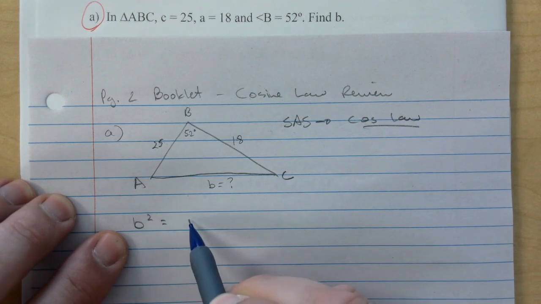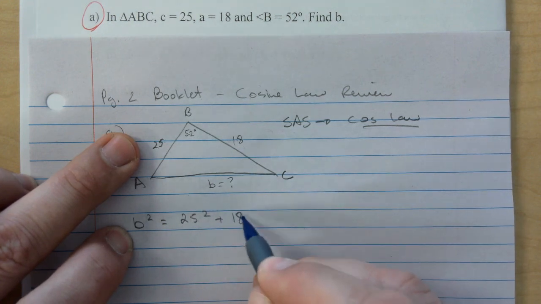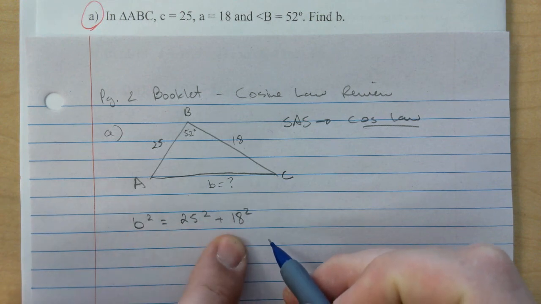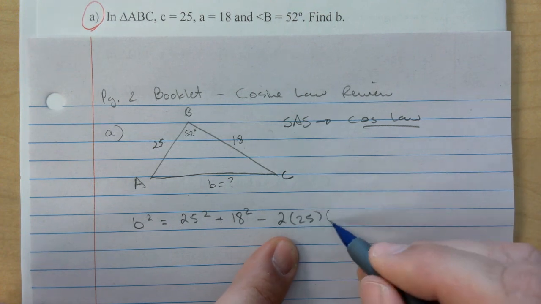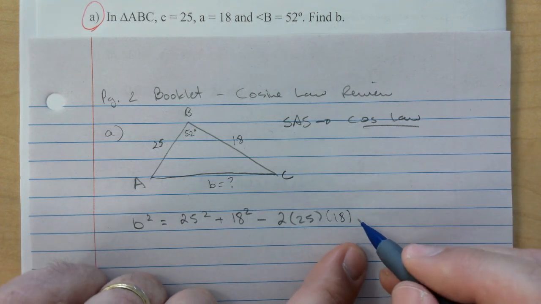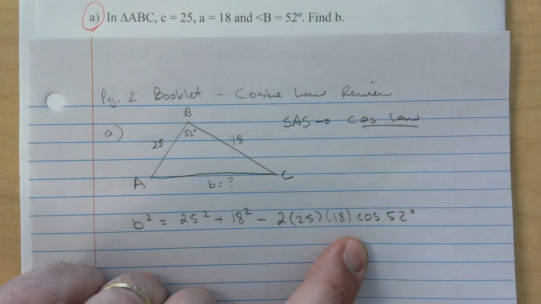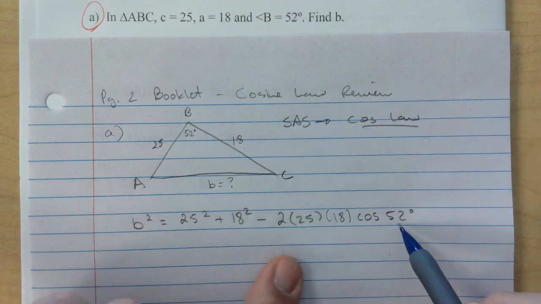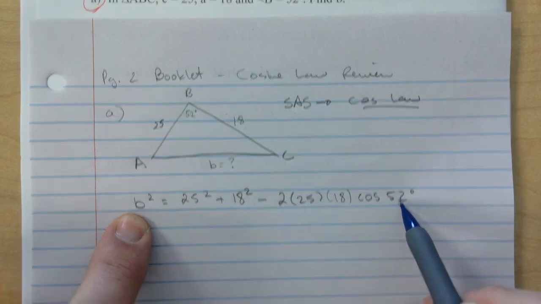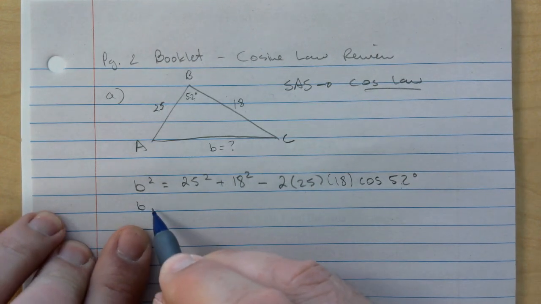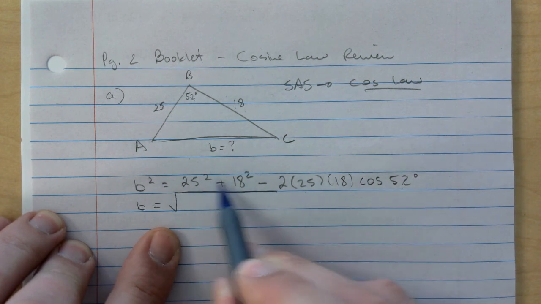So b squared is equal to 25 squared plus the other side, which is 18 squared. So right now it looks like Pythagorean theorem, but it's not, right? Minus 2 times 25 times 18 times cos of 52 degrees. Right, so that angle that's in between the two sides comes back here. This side that you're trying to find has the angle across from it here. And then the next line would be b is equal to the square root of this whole thing.